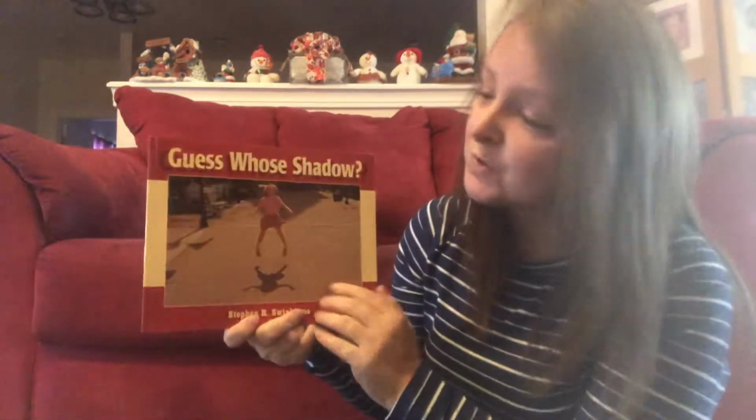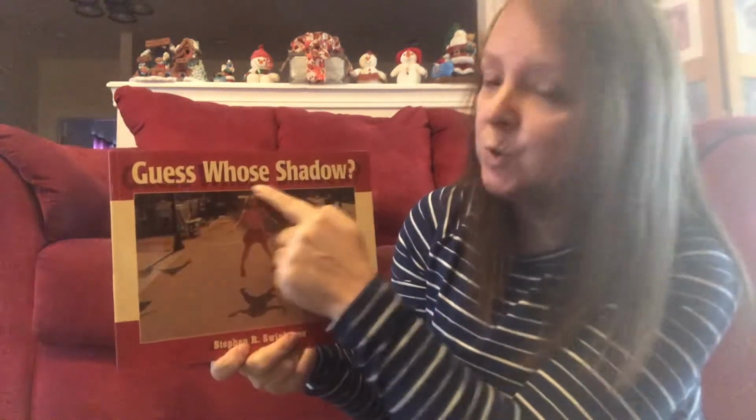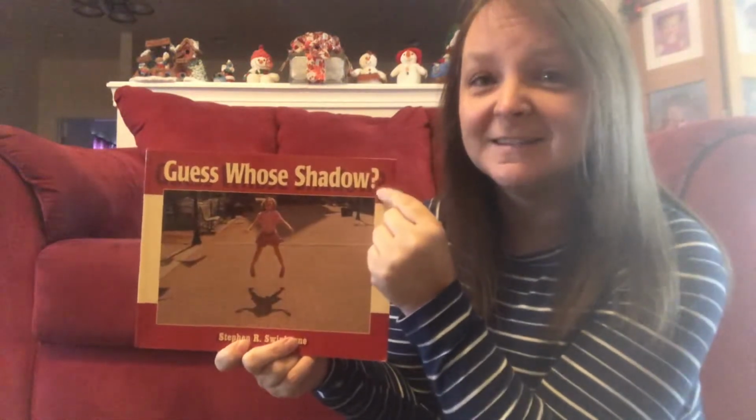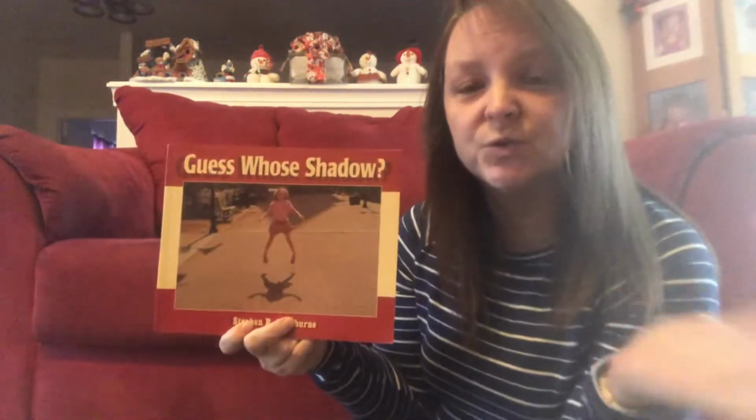Today is going to be another story about, what are we learning about? Lights and shadows. So what do you think the story will be? It's a story about shadows. And the title of our story is Guess Whose Shadow? See the question mark at the end? It's a question. Guess whose shadow?